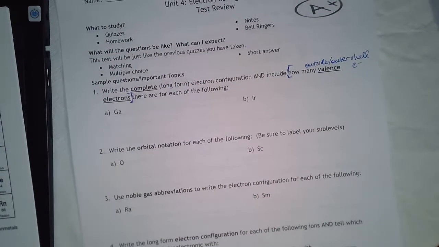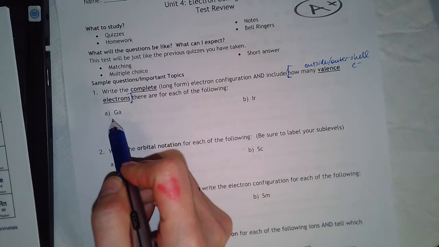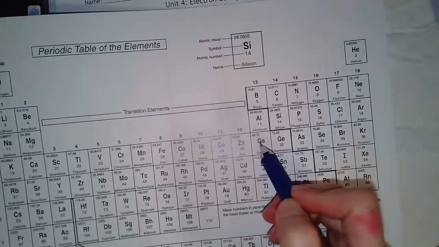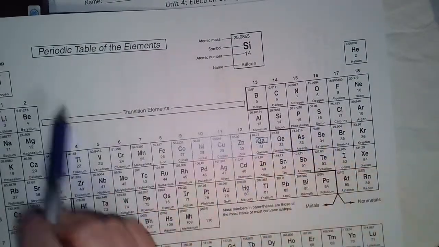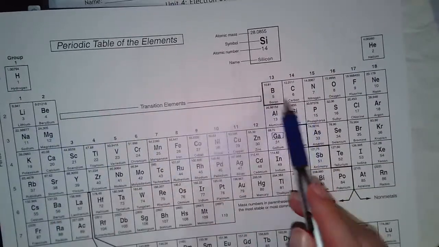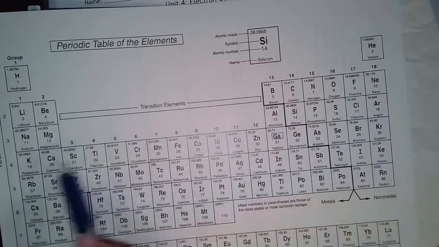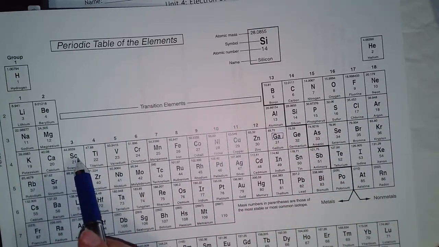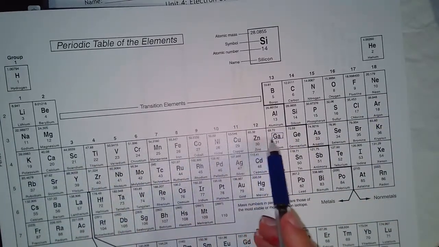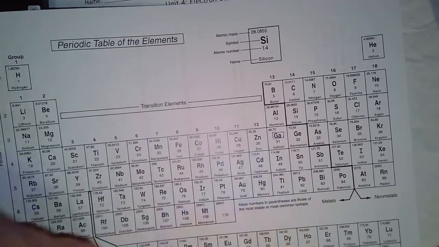Okay. So long form electron configuration, we're going to start with Ga. Ga stands for gallium. And I'm just going to grab a periodic table here. And here's Ga. And I'm going to use our trick that we're going to go 1s2, 2s2, 2p6, 3s2, 3p6, 4s2, 3d10, 4p1. So that's going to be my electron configuration, is literally reading across.